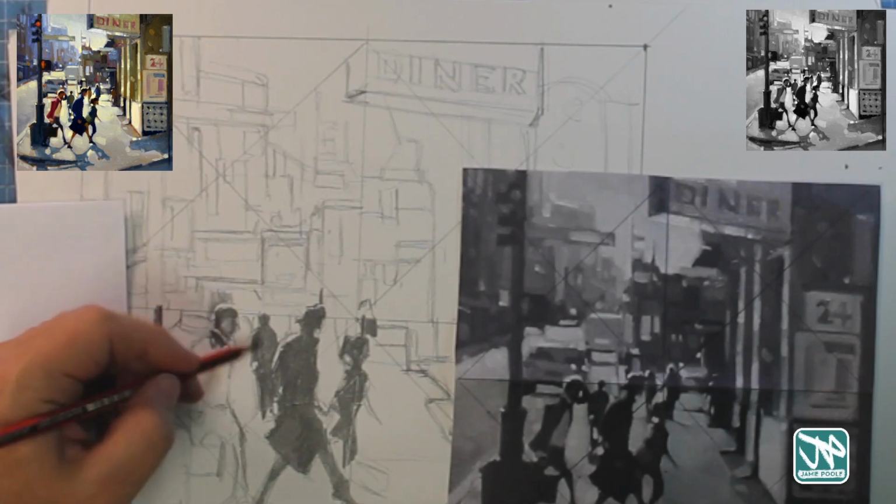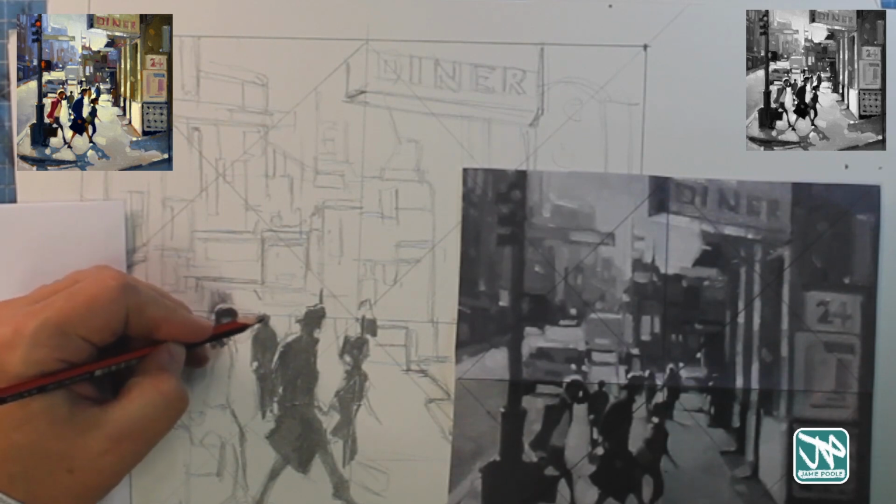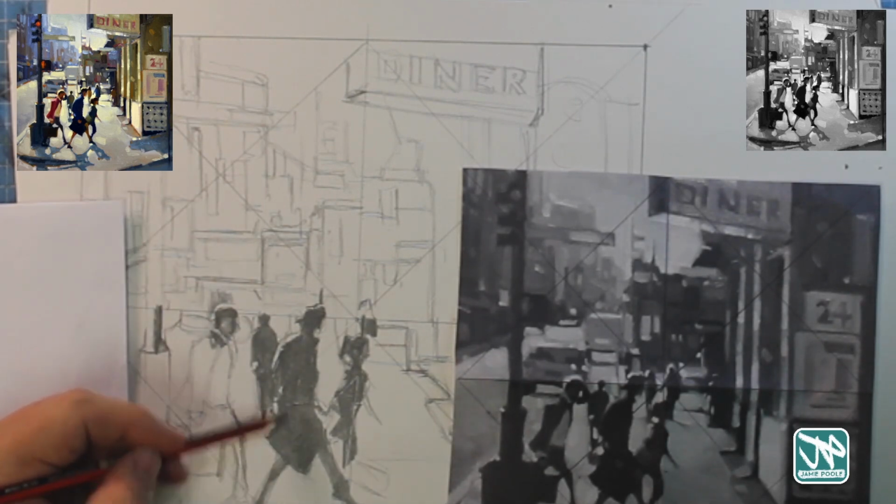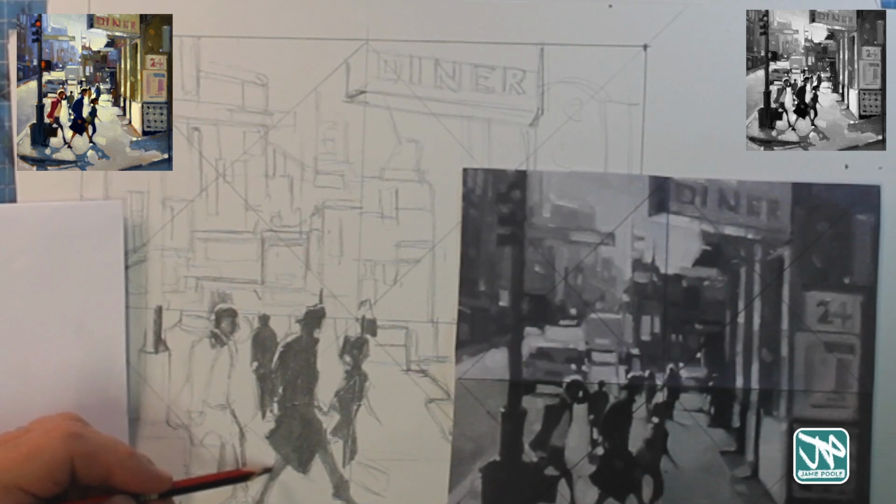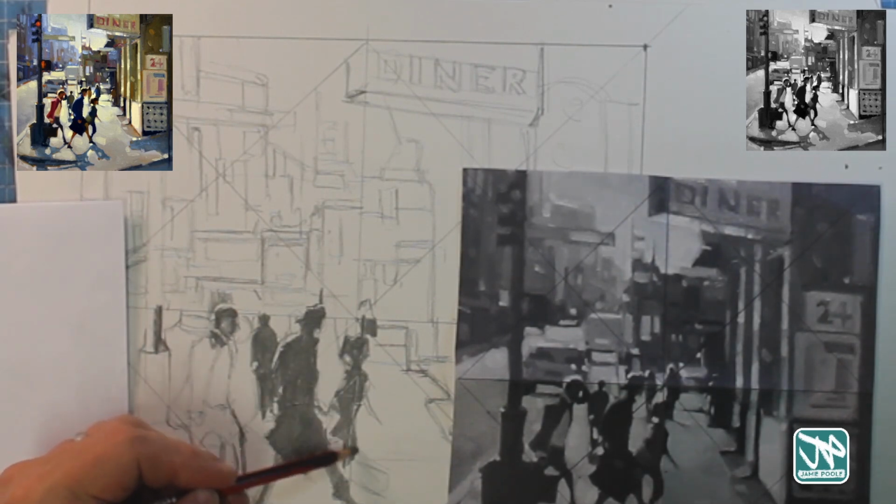So you can see there I've spotted the halo around the top of the man's head, just there too, which you can see in the black and white version and on the colour version.